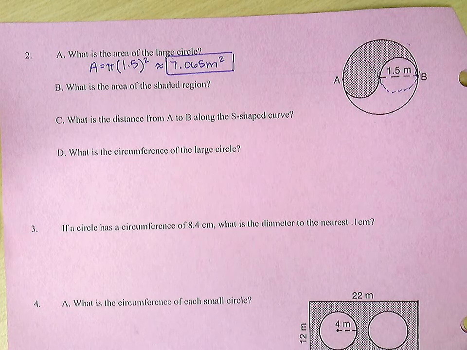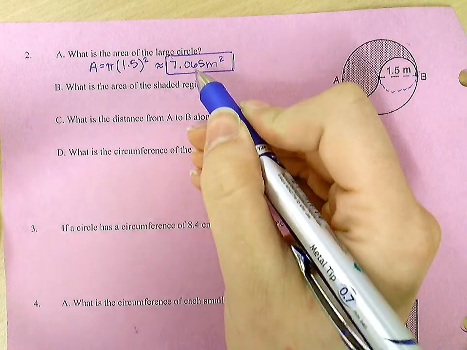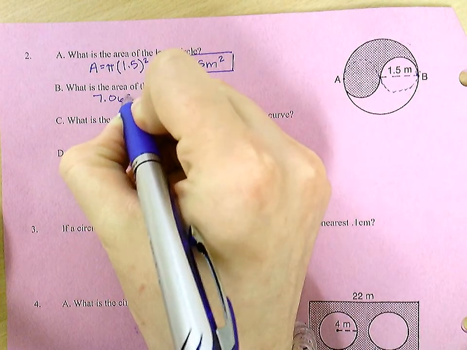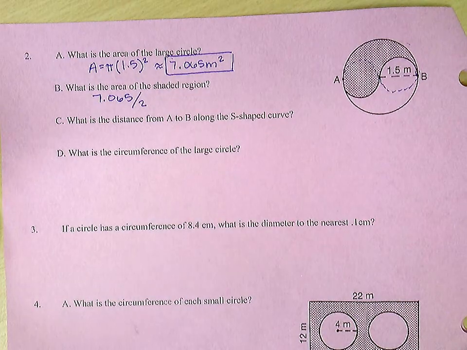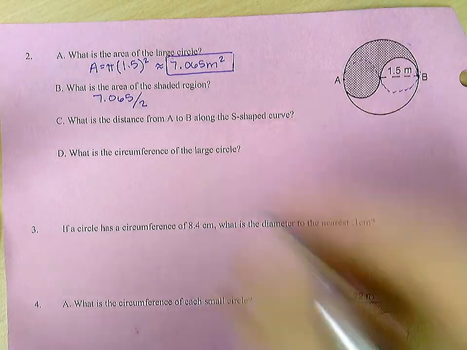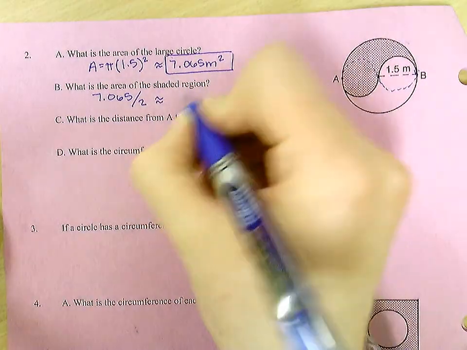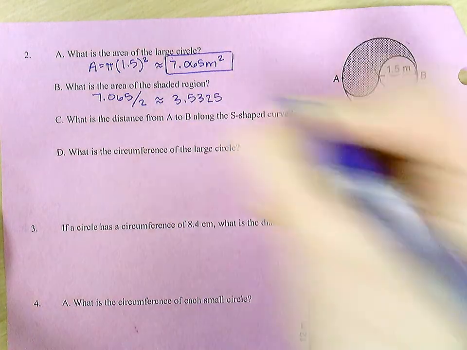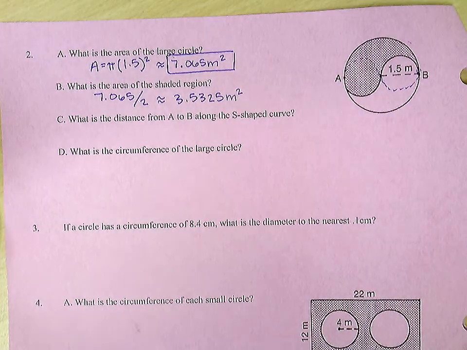So to find that shaded region, I'm going to take the area that I found in letter A and just divide it by 2. So 7.065 divided by 2. And that was 3.5325. Again, that's meters squared since we're finding that area.